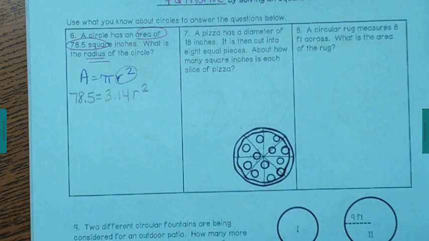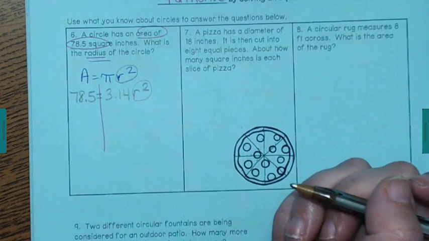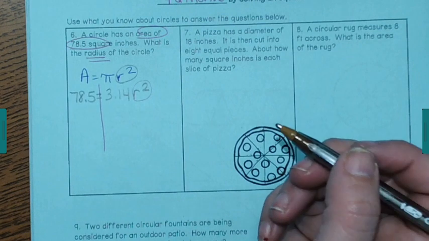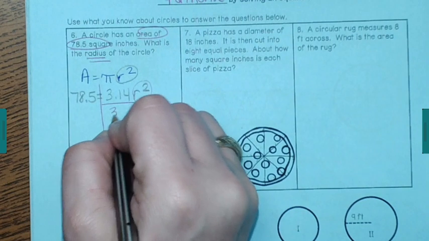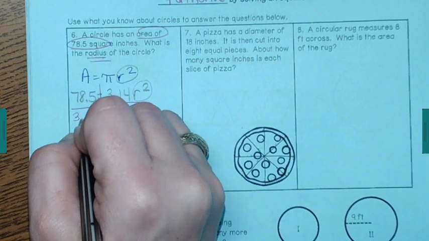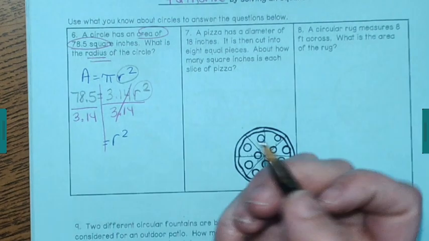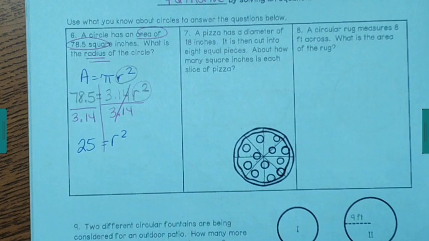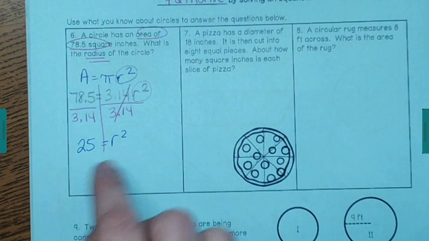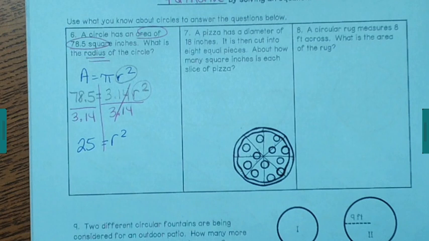So now this is just an algebra problem that we did a lot of practice on. Okay, how can I get r squared by itself? Divide by 3.14, because 3.14 is hanging out with r, right? So I got to get rid of 3.14. So then r squared equals what? 25. Now you will never have anything like this on the test because you don't know how to do square roots yet. But r squared means a number times itself. So let's just think, what number times itself would give me 25? 5, yeah.